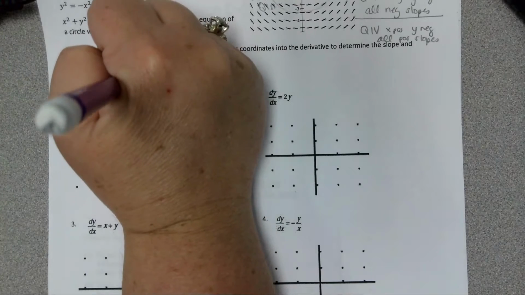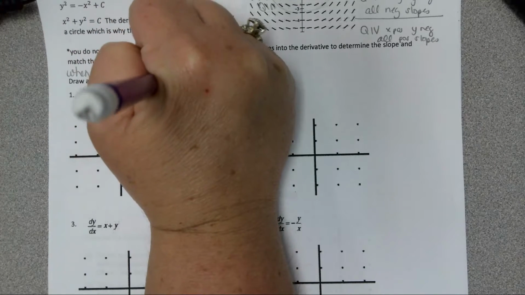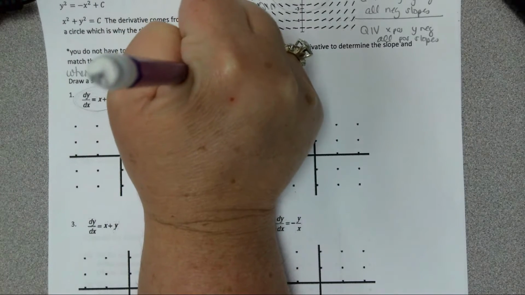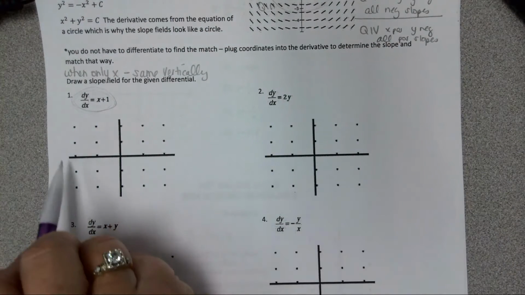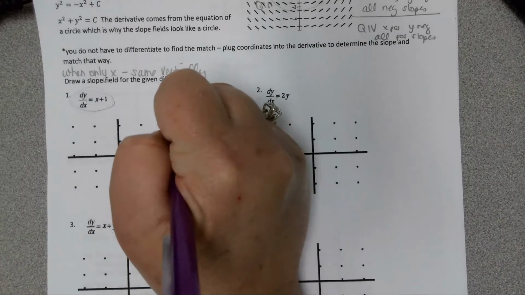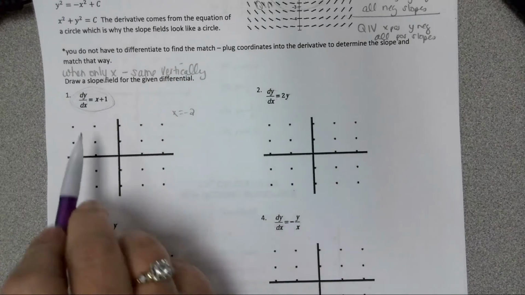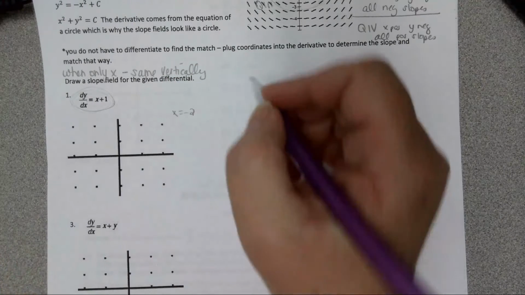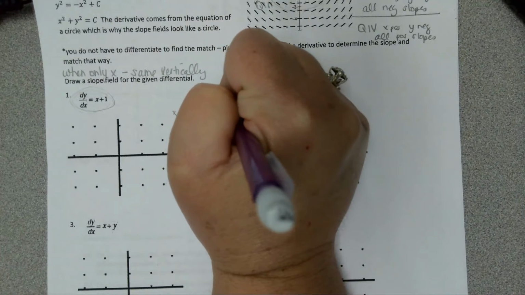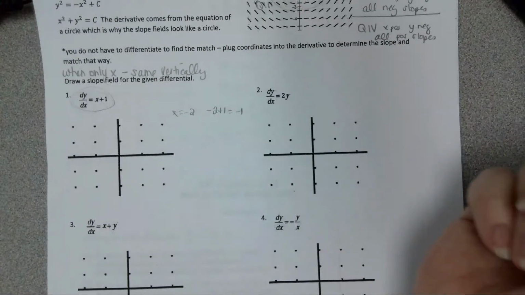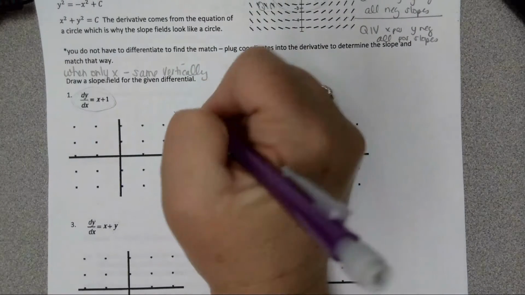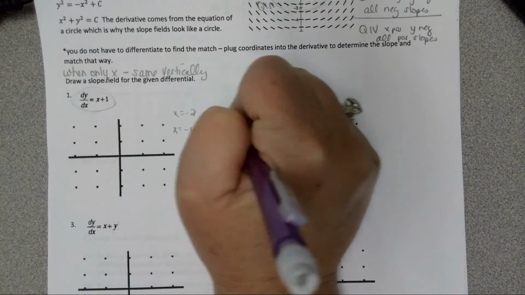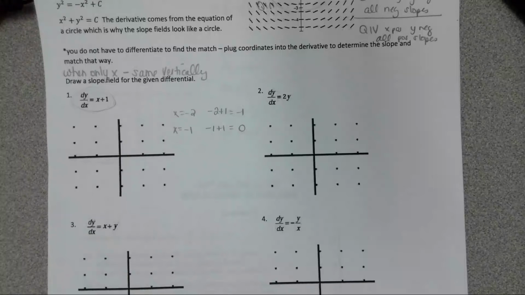Vertically. And x is equal to negative 2. My slope is going to be negative 2 plus 1, or negative 1. Well, then I have a negative 1 plus 1, so my slopes are going to be 0.